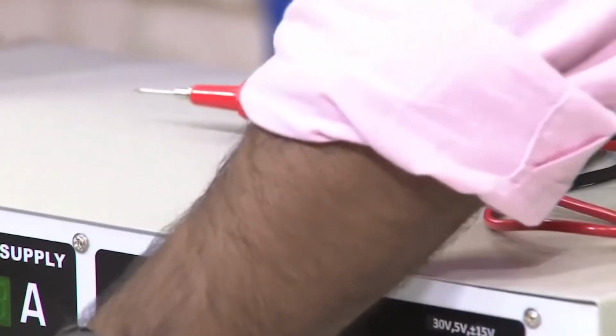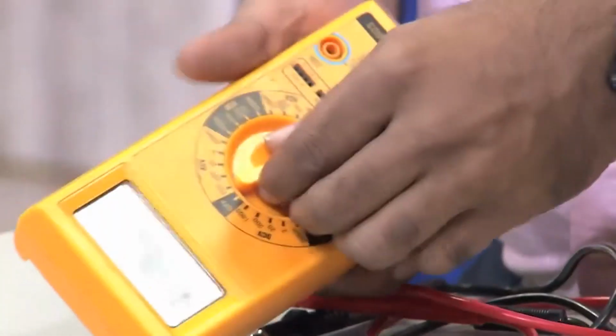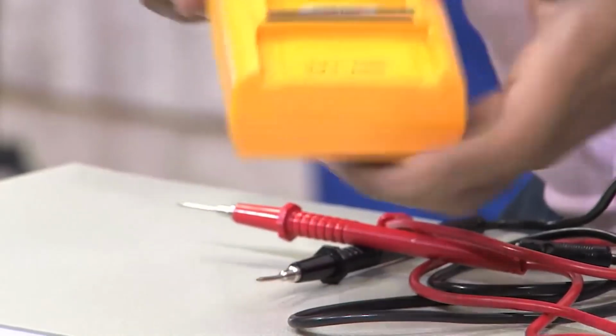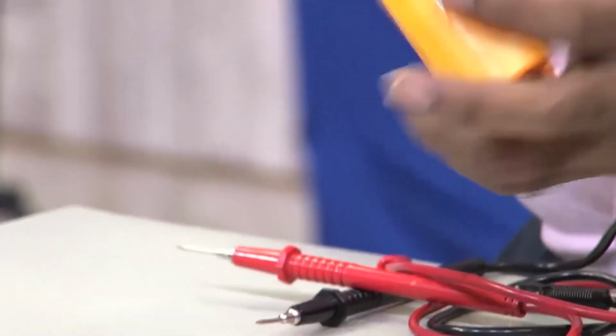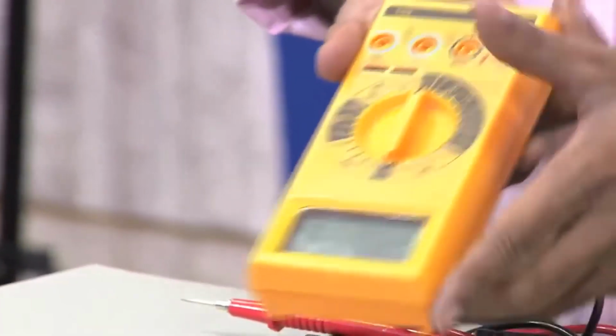So, let us see the other multimeter, the orange one. Let me switch it off. Always remember, if you do not switch off the multimeter it will consume the battery. There is a battery here, you can open it and insert the battery on the back side of the multimeter. This generally operates on a 9 volt battery.